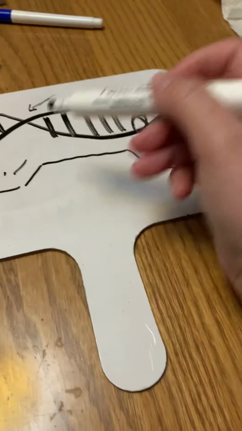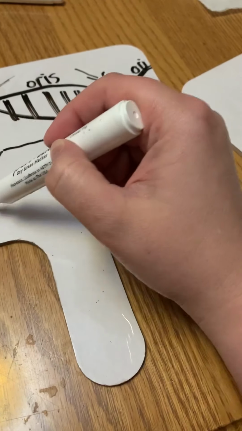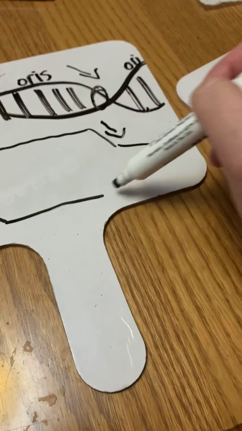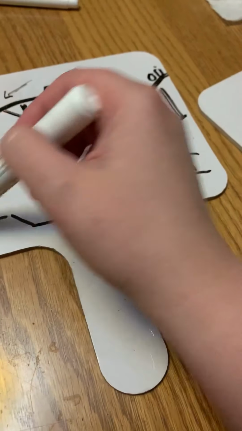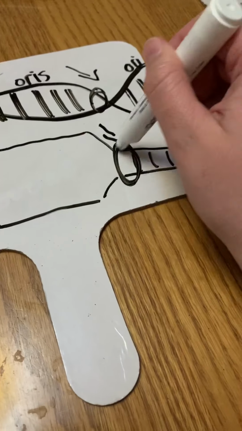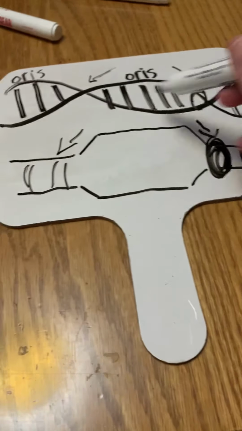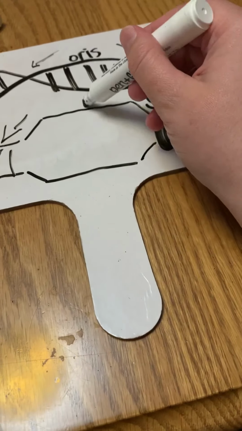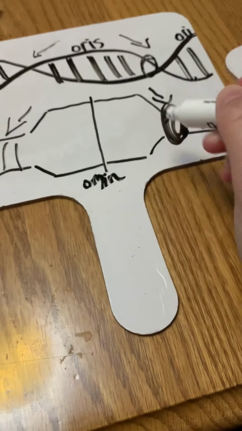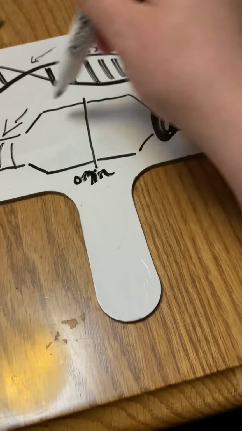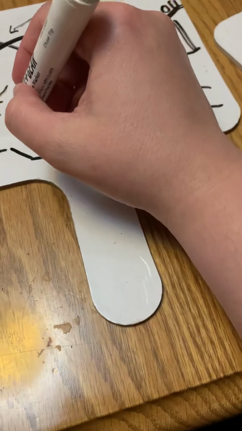This is the forks pulling in opposite directions. Now the helicase enzyme is causing this right here. We'll put the enzyme here to unzip, and it's creating these two replication forks to pull. Now here's the origin, and it's creating what is called the replication bubble.